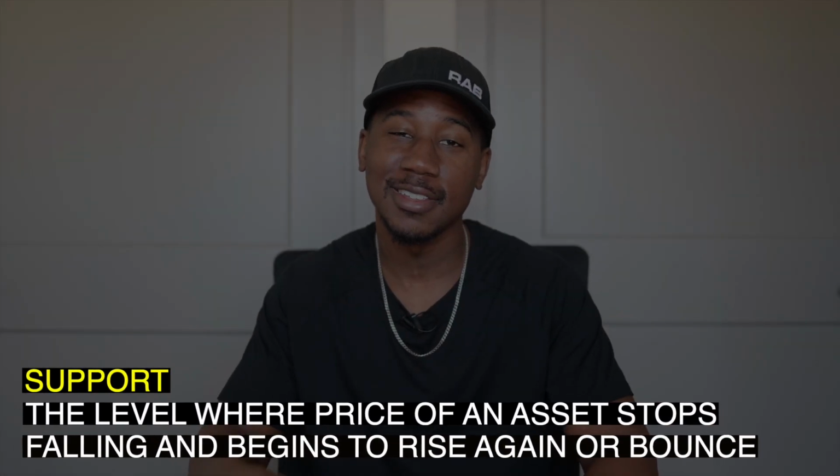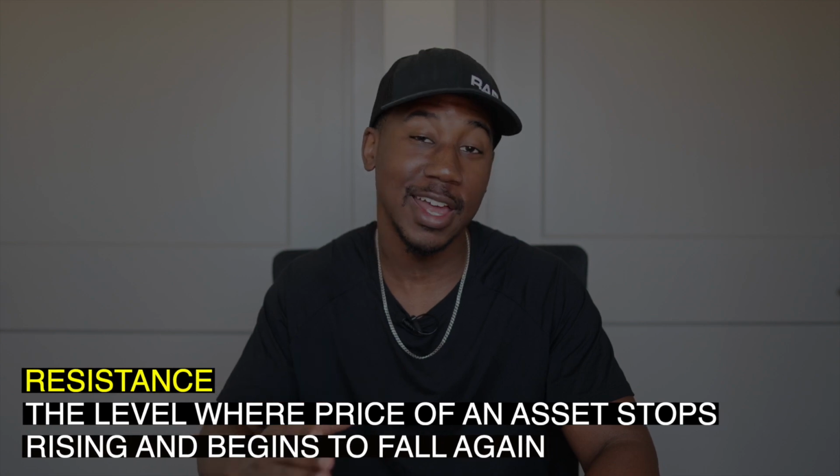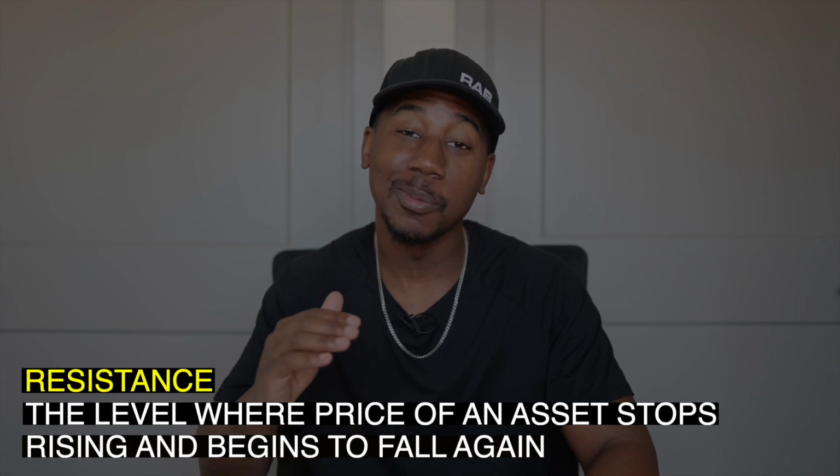To put it simply, support is the level where the price of an asset stops falling and begins to rise again, or bounces. And on the other hand, resistance is a level where the price of an asset stops rising and begins to fall again. Support and resistance levels can easily be found by looking at where the asset has previously traded, looking to see where the asset previously had trouble breaking through levels.